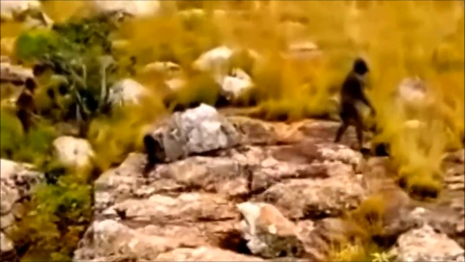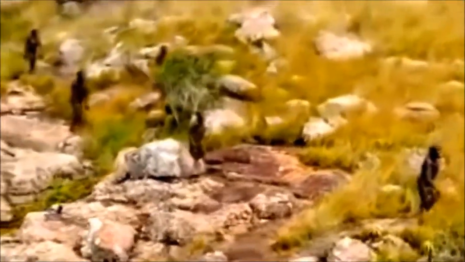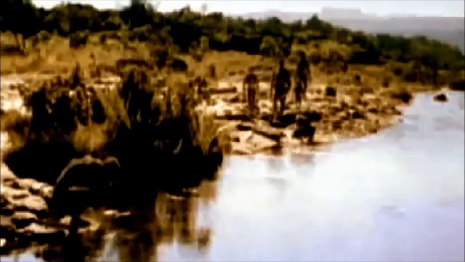Walking on two legs had many advantages. Improved scope of vision over tall grass. They could travel longer distances. Their hands were freed up to perform other tasks.